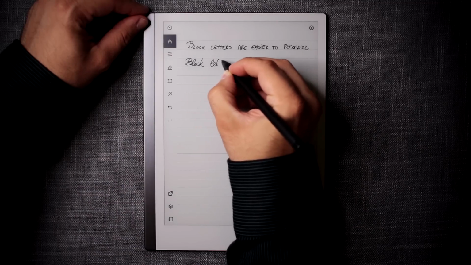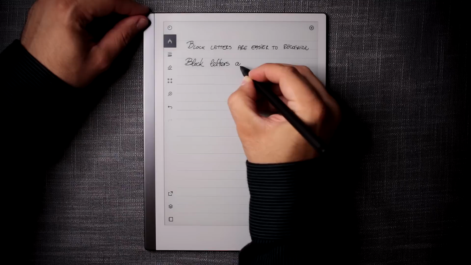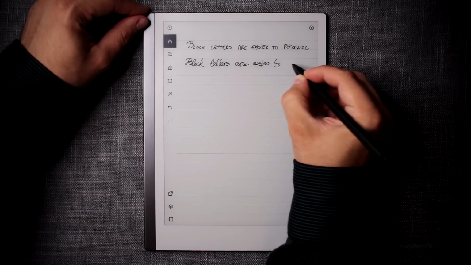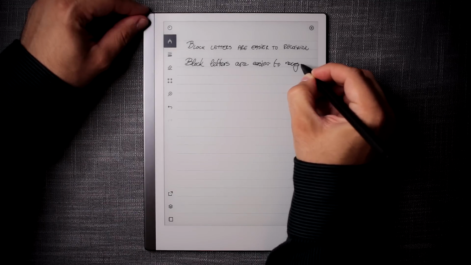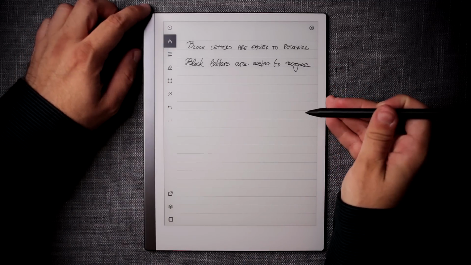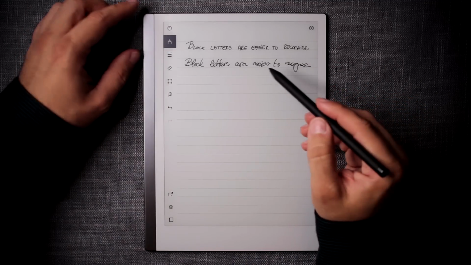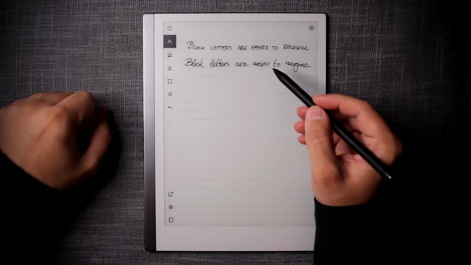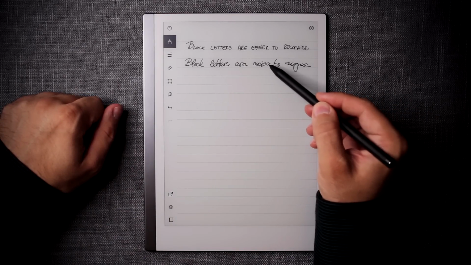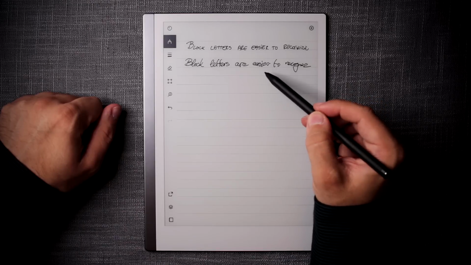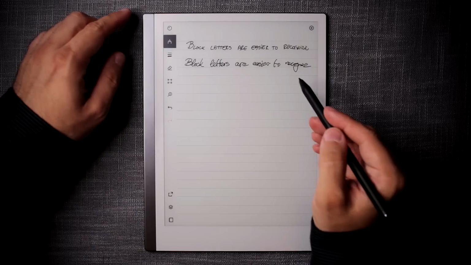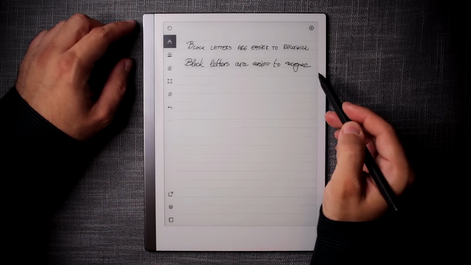Block letters are easier to recognize. And I'm intentionally writing quite messy because I'm kind of hopeful that it's going to be able to figure things out. But for example, this is not an R. This is nothing, just a scribble. Just because I know that it says easier, and the R at the end, it just doesn't work. And the recognize is a complete scribble.